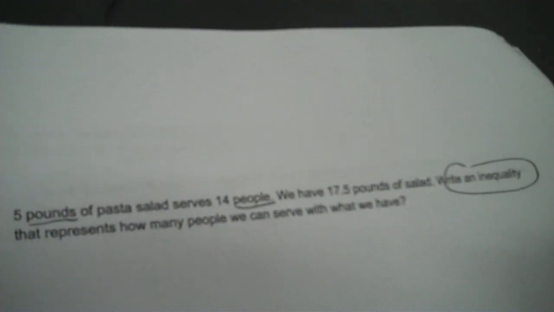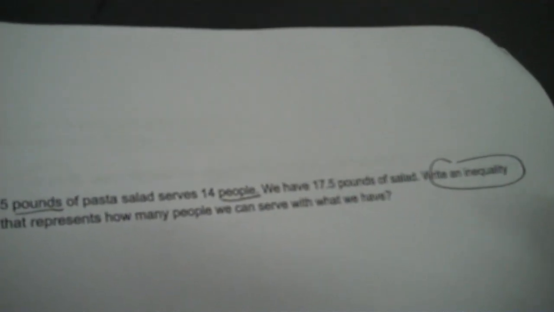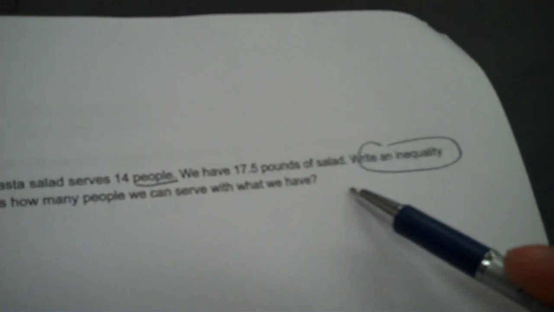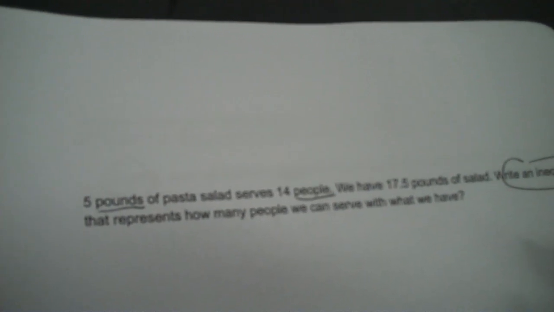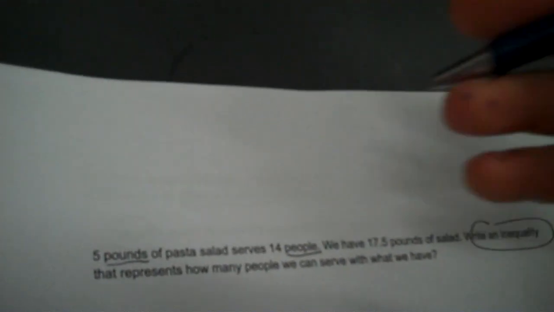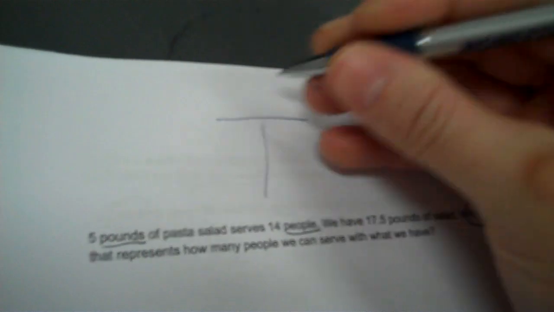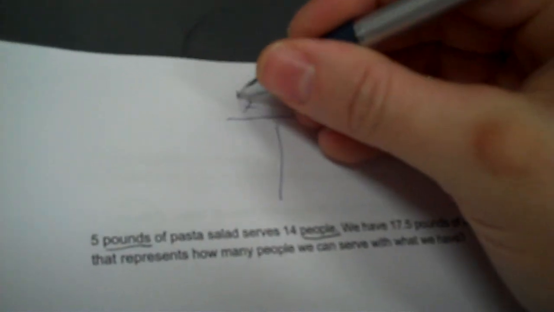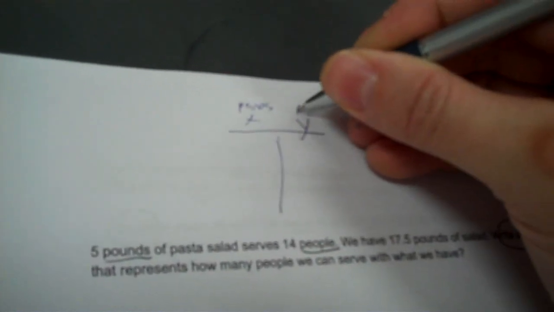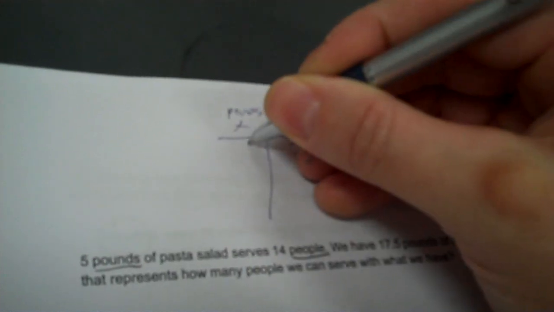Okay, 5 pounds of pasta serves 14 people. We have 17.5 pounds of salad. Write an inequality that represents how many people we can serve with what we have. Okay, so X, Y. You've got pounds and people. It doesn't really matter which one's X and Y. Now, if you have 0 pounds, you can't serve any people. So with the 0, that means it's proportions.